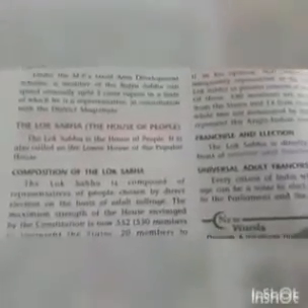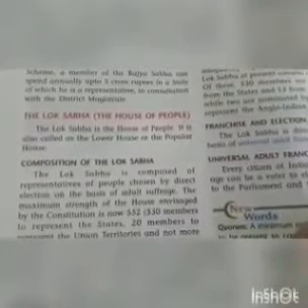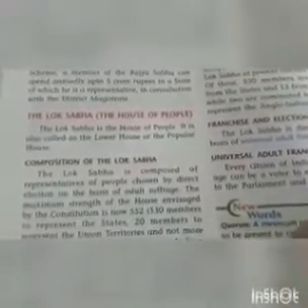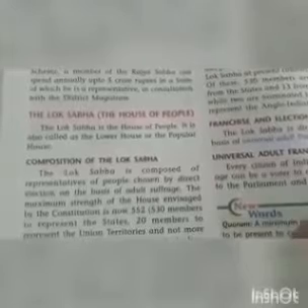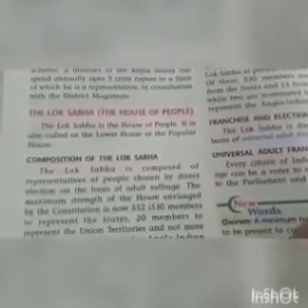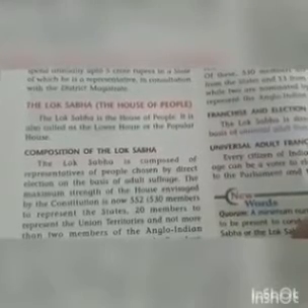Now come to the Lok Sabha, the lower house. Lok is a Hindi word that means people. So we also call it the people's house, or the house of people, right? The Lok Sabha is the house of people. It is also known as the lower house or the popular house.